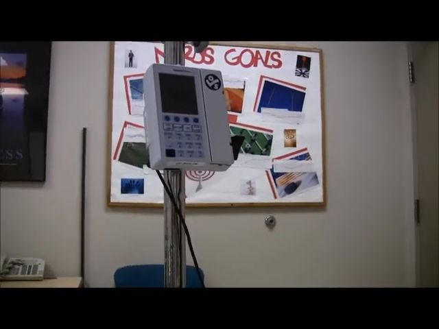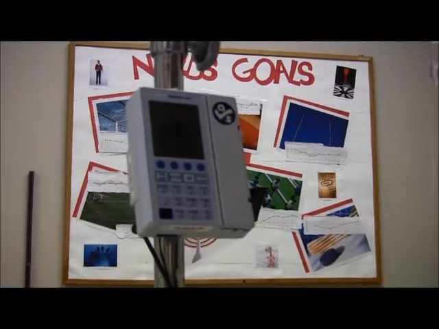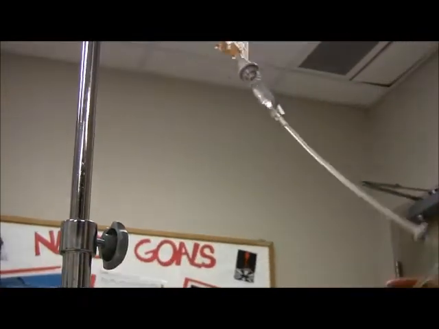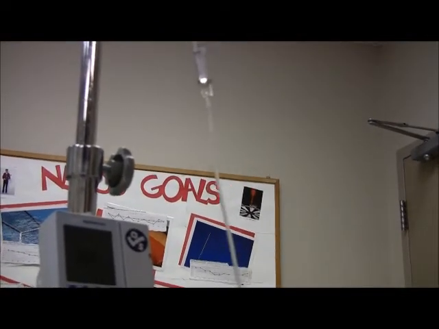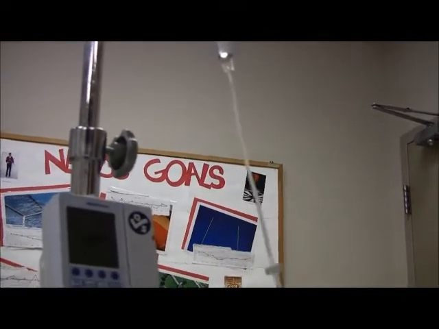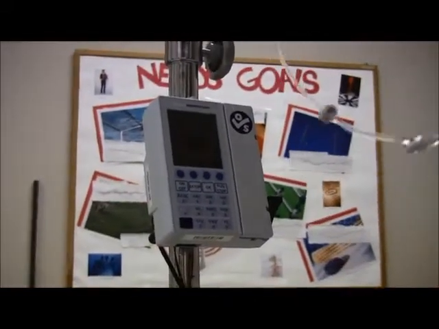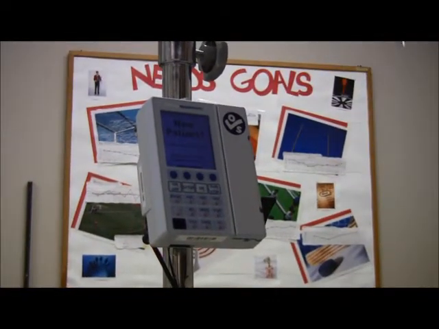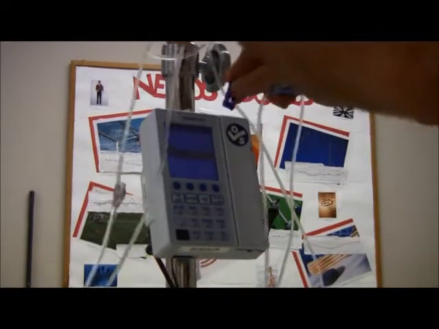Get our primary tubing ready. Spike our bag. Prime our tubing. Okay, once our tubing is primed, we will turn our pump on. This is a new patient. At that point, we will load our tubing.